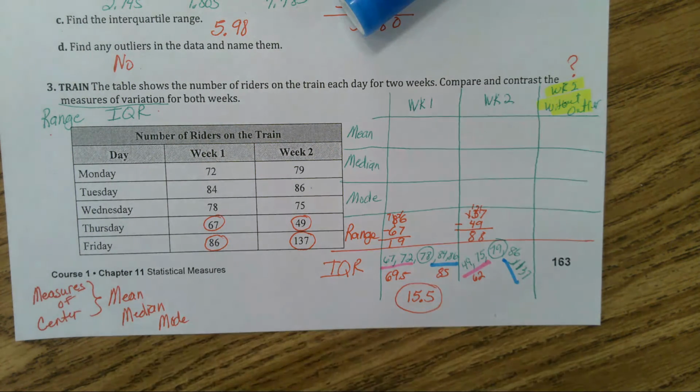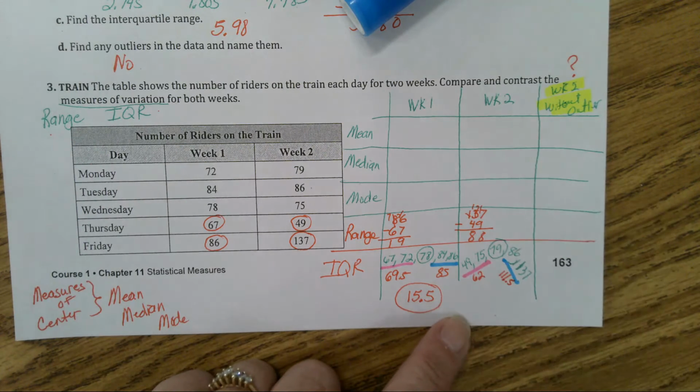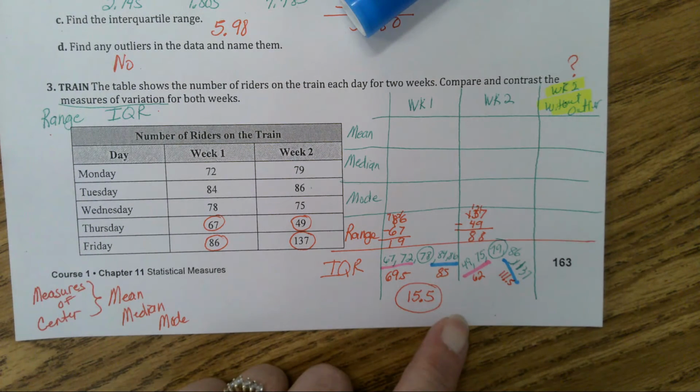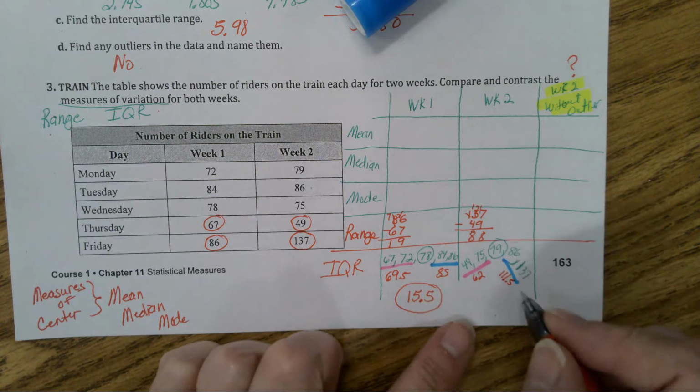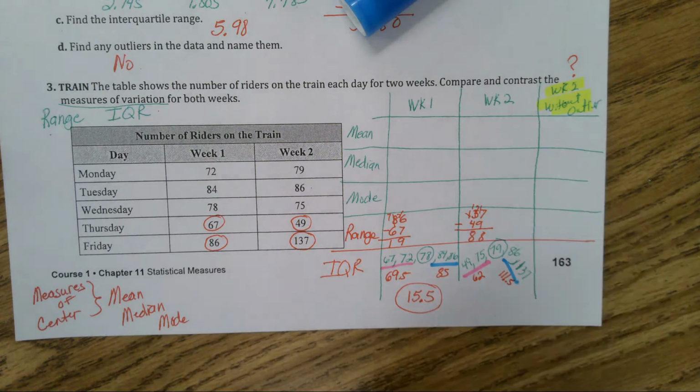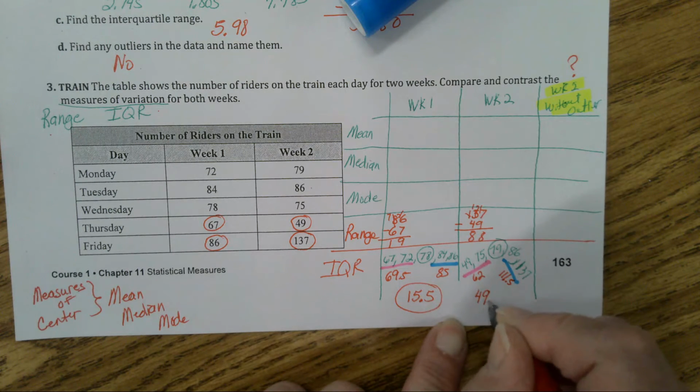And for this one, 86 plus 137, divided by 2, is 111.5. Ooh, this is going to be a big one, isn't it? Notice how when you have an outlier, it greatly affects your measures of variation. So 111.5 minus 62 is 49.5. Wow. It greatly affects the range, doesn't it?